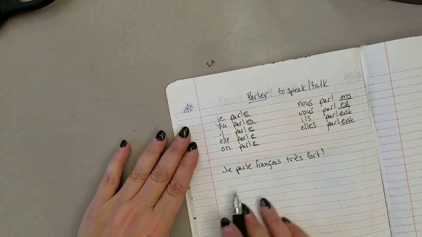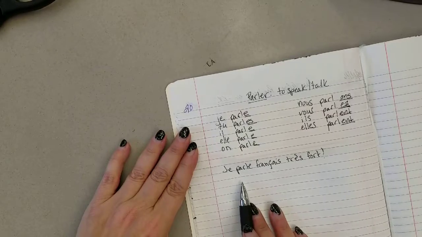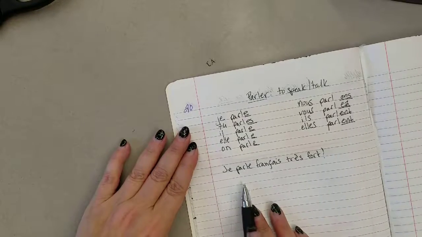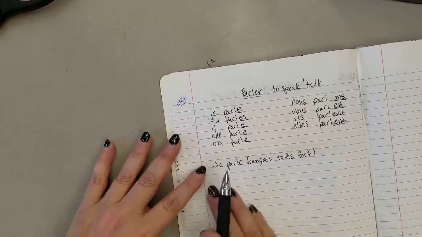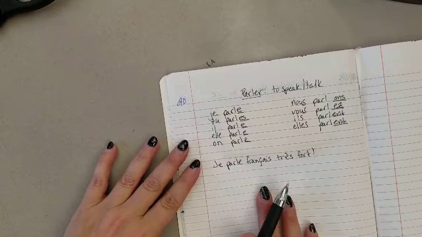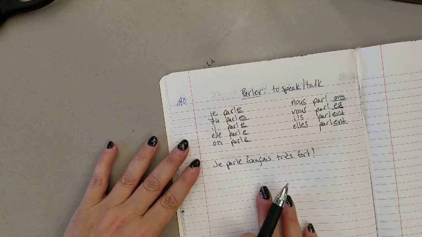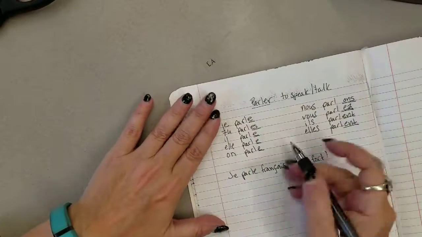Okay? So I need to use this form of the verb. Okay? All right. Now there's one last thing we need to do. Actually, two things. One, if this was my sentence, how do I make this sentence negative? Do you remember how to make a sentence negative? That's right. We add ne, pas. And we add it on either side of the verb.